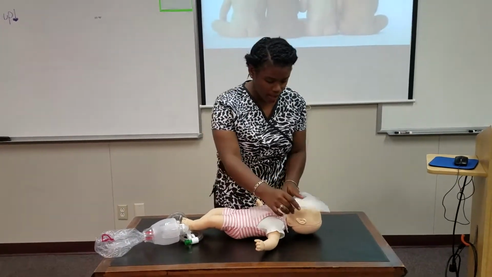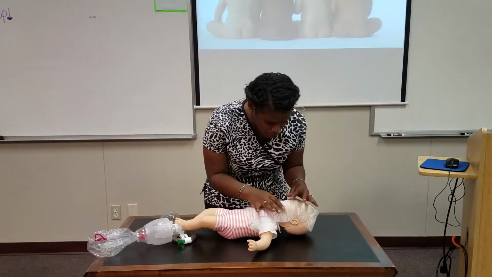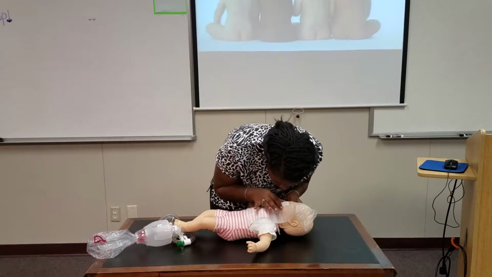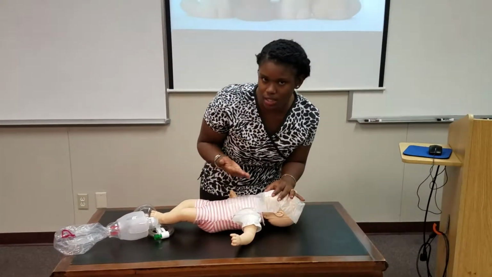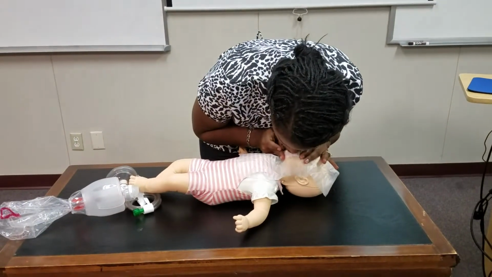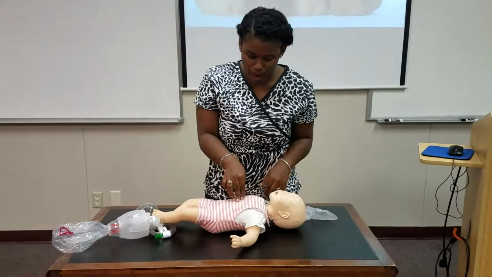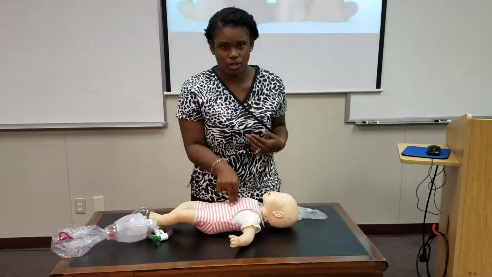After that, you take your pocket mask. If you don't have one, but if you do, it's better to use it. You cover the baby's nose and mouth, and you look for rise and fall of the chest over a period of seconds after giving that 1 breath. After you see the rise and fall of the chest, you go right back into the 30 compressions, okay?